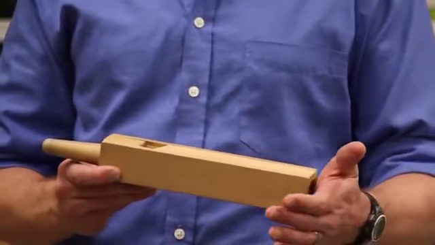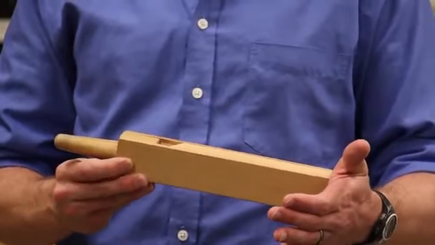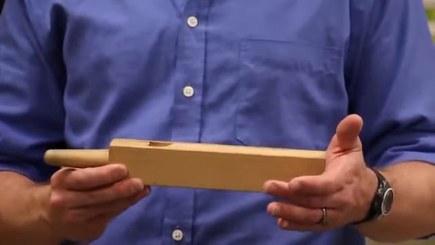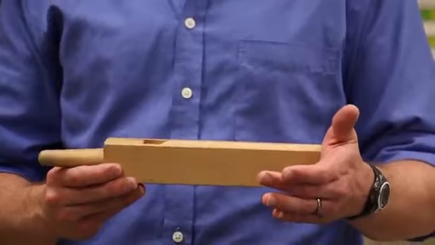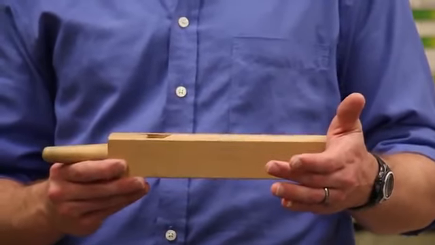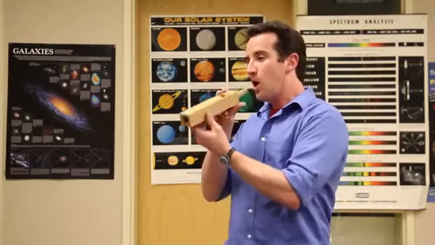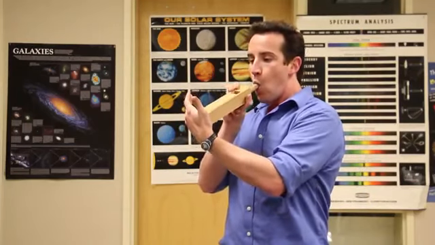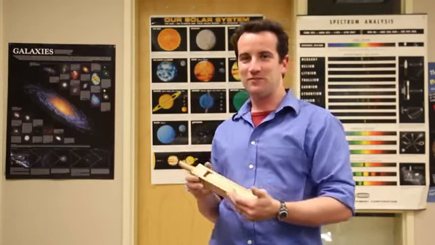But if I cover the open end, I now have an antinode-node situation, and the wavelength that fits in there is now 4 times the length of the tube, which should sound lower in frequency. But will it sound lower? Yes.